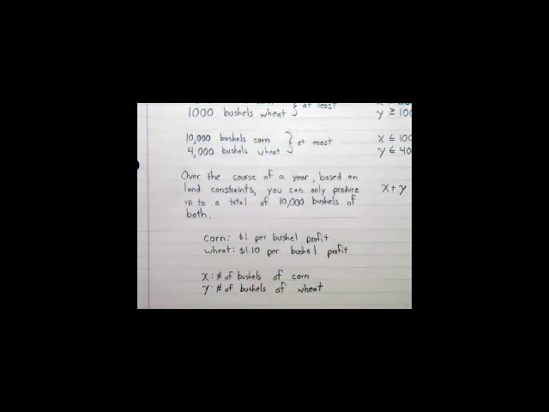And then our objective function. Instead of doing f of x comma y, I'm just going to use p for profit. So what would be the profit equation then? Yeah, 1x plus 1.1y. Okay, so however many bushels of corn I produce, I get $1 each, so 1 times all of those.